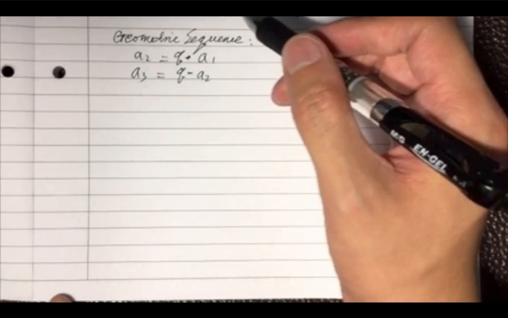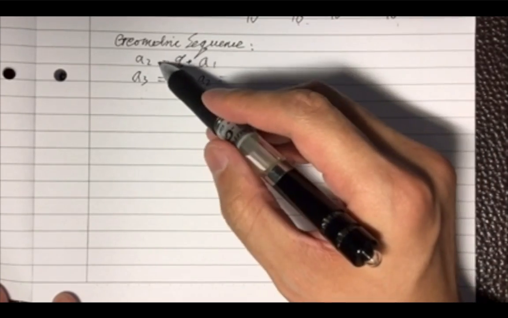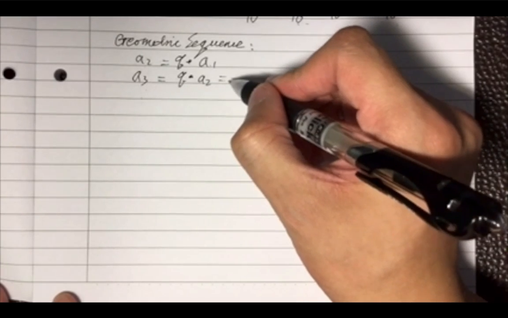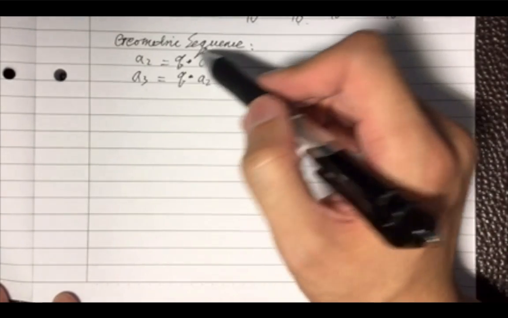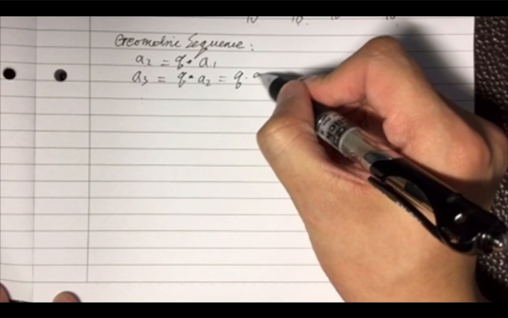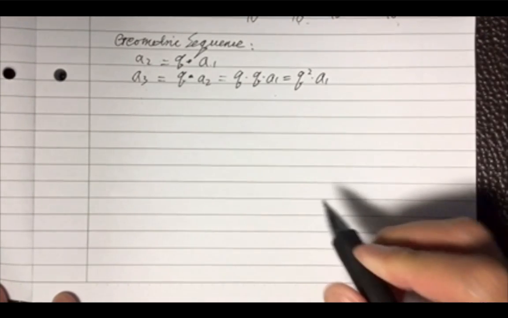And we know that the second term here is also a multiplication of Q and A1. So we substitute this A2 with this. We get Q times Q times A1, which means Q squared A1, right?